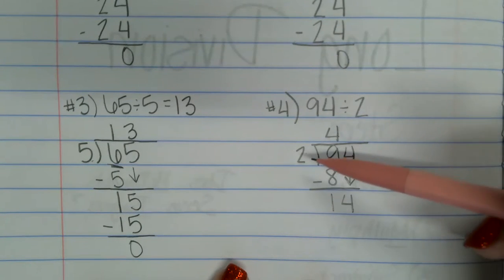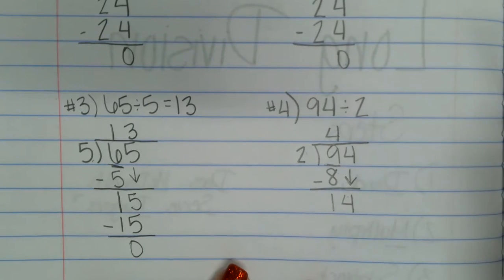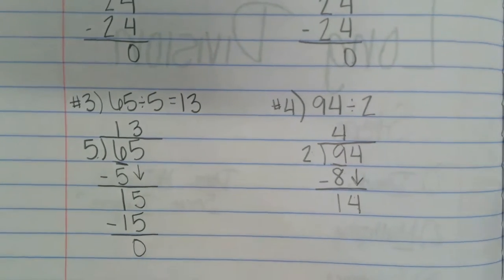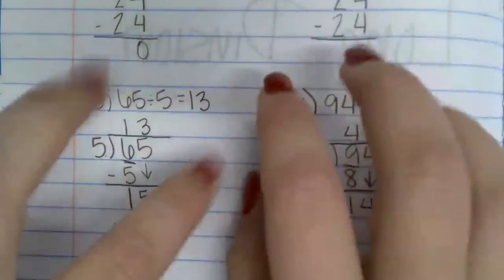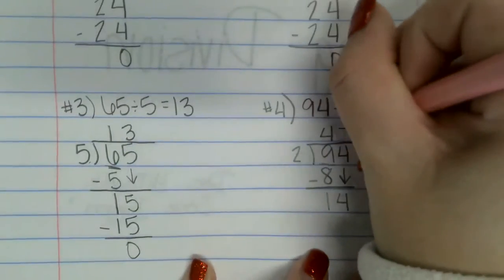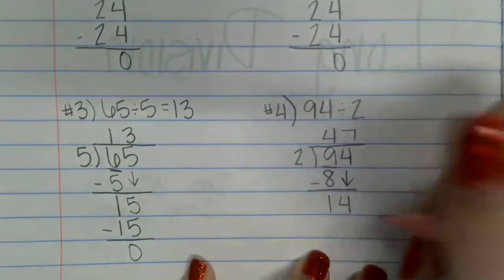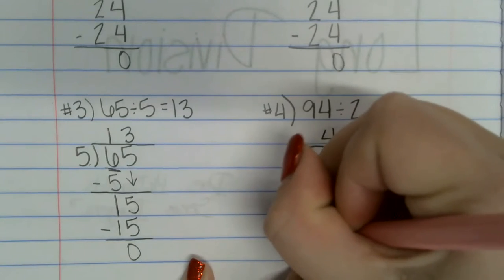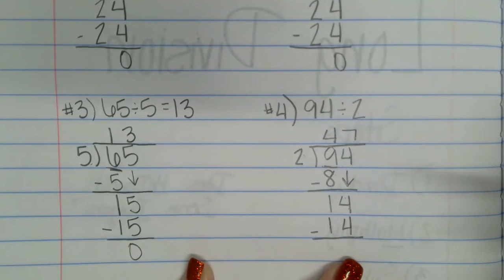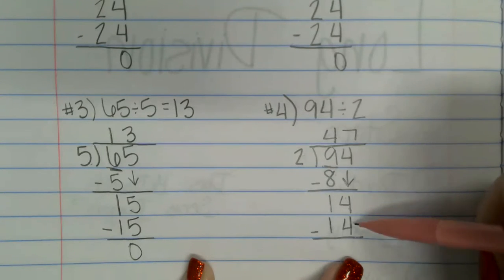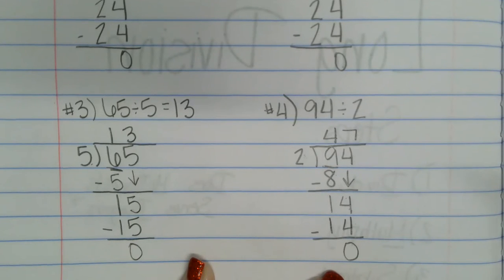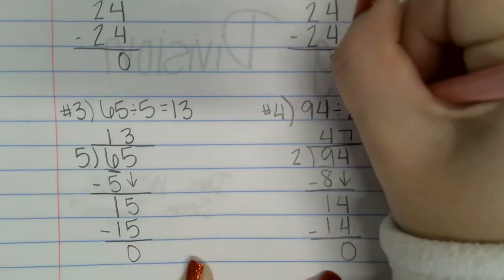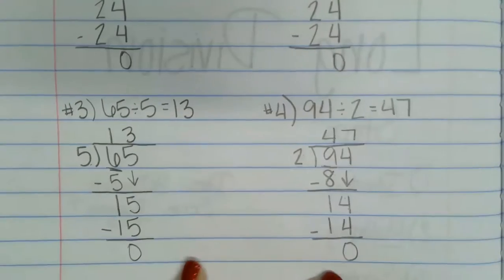Now I need to say how many times does 2 go into 14? Let's skip count by 2s: 2, 4, 6, 8, 10, 12, 14. That's 7. 2 times 7 is 14. I'm going to subtract. 14 minus 14 is 0. So 94 divided by 2 is 47.